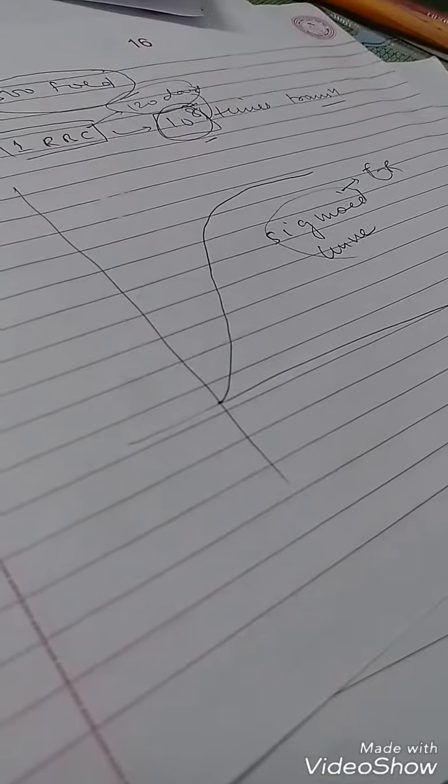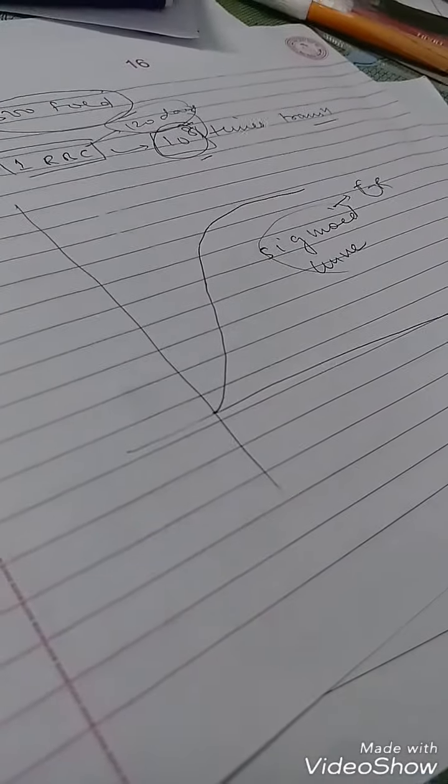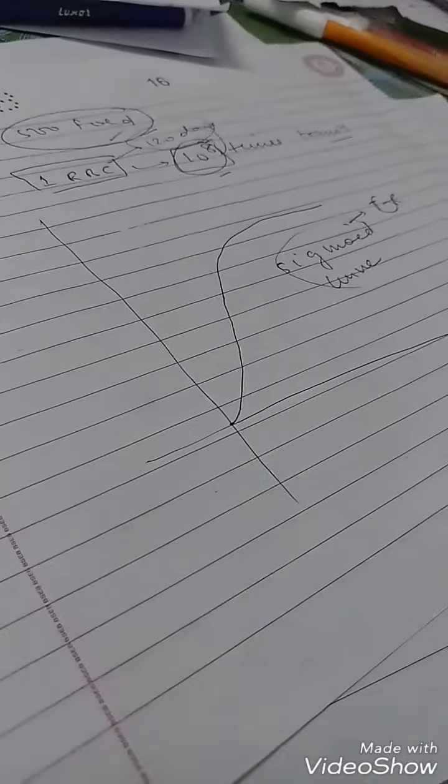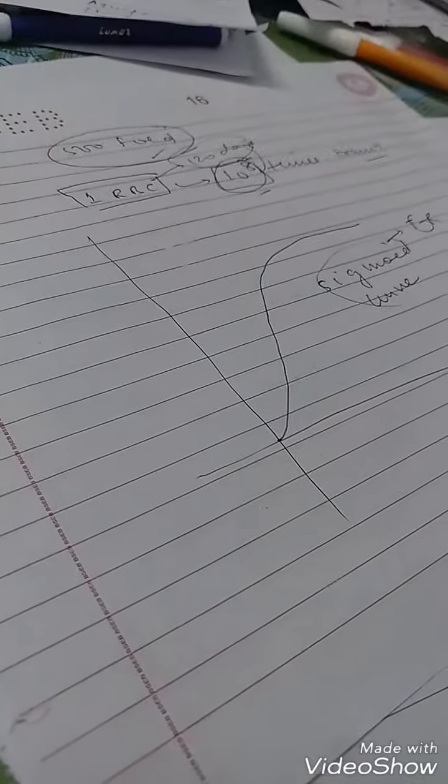Because we have seen that when the first oxygen molecule binds to the hemoglobin, the affinity of hemoglobin for the upcoming oxygen gets increased, and we have discussed here 500 folds. So there is no linear relationship between the oxygen binding and hemoglobin affinity for the oxygen.